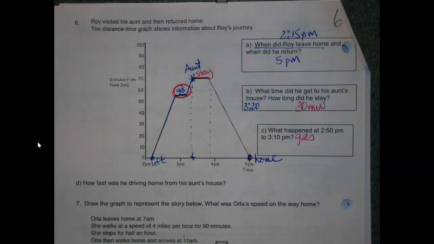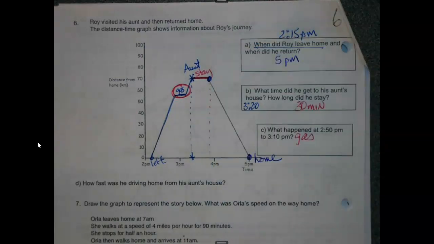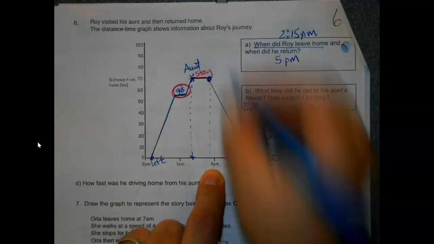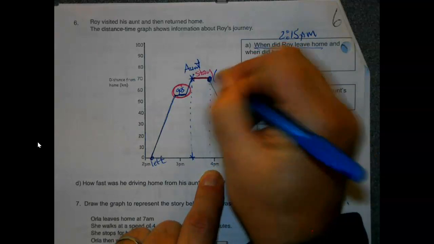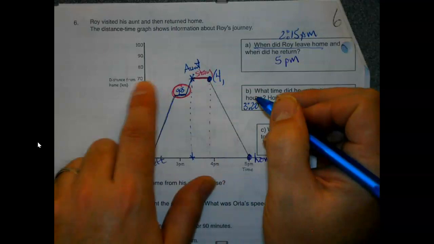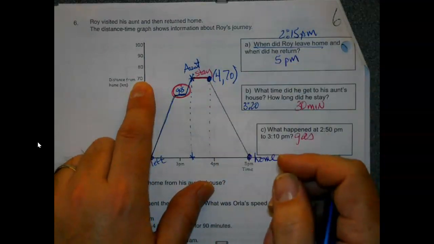So here's where we get that last little piece of slope back into our lives. I look and it goes, okay, how fast was he driving? Well, let's see. Watch this slick move. We're going to use coordinate points. We're at about 4 o'clock. We're going to call this 4. So my start home time is at 4, 70.